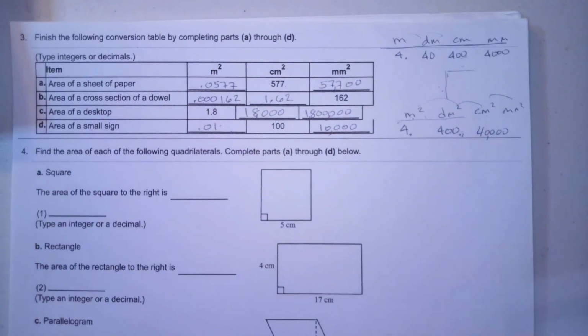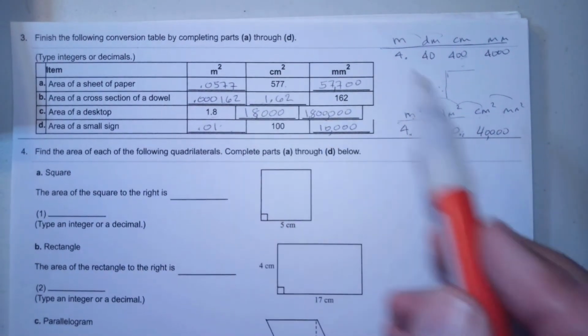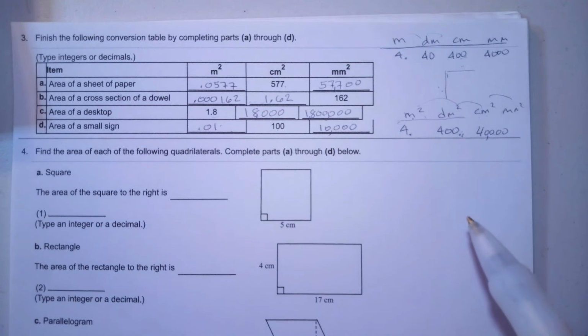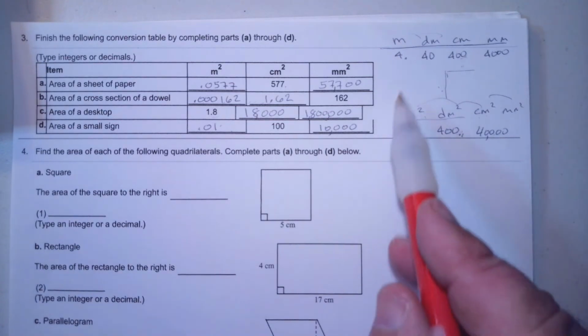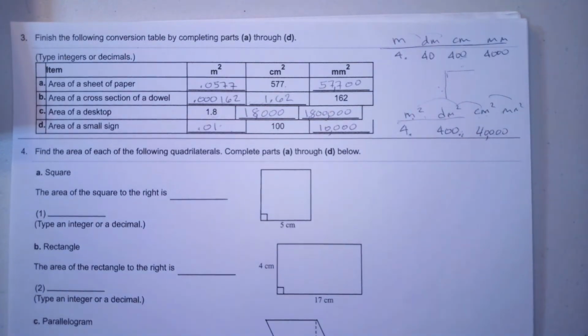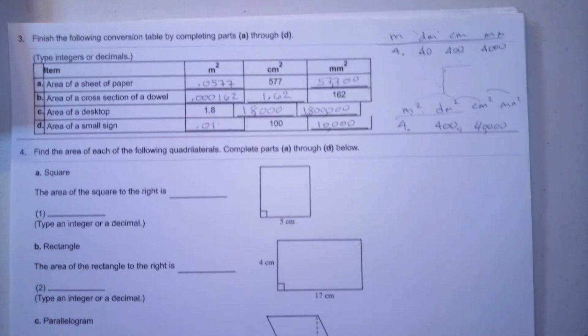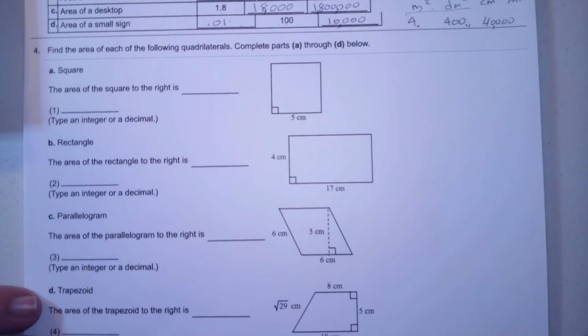Okay, so again, if it was cubed, then we move it 3 spaces each step. 3 spaces each step. Again, that's the beauty of the metric system. We should all be using metrics instead of this other stuff that we're using.